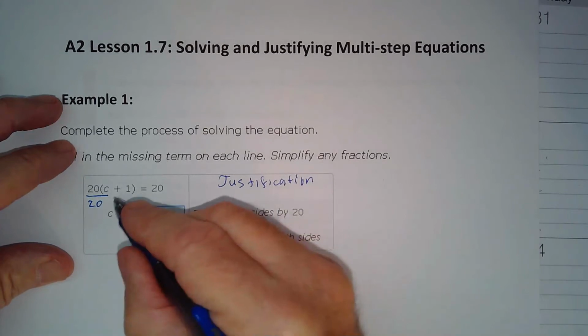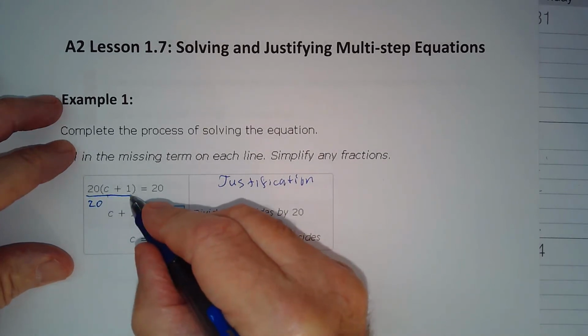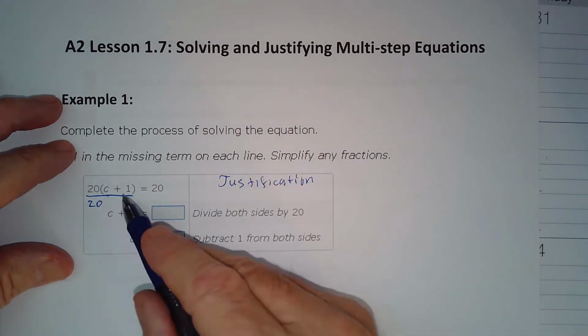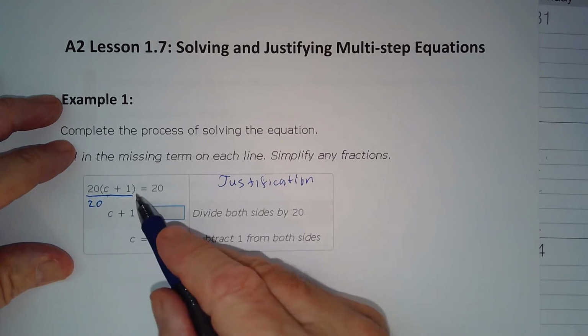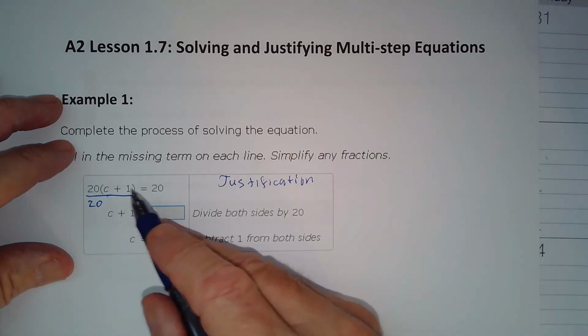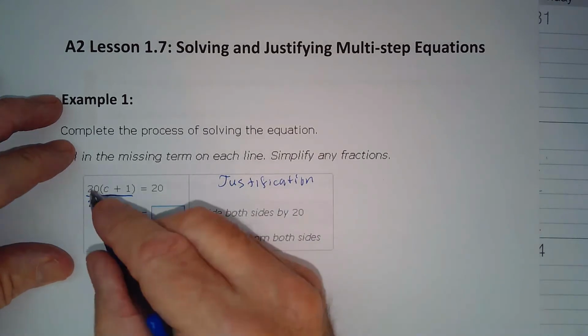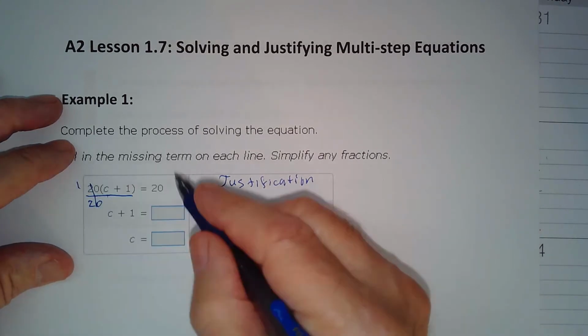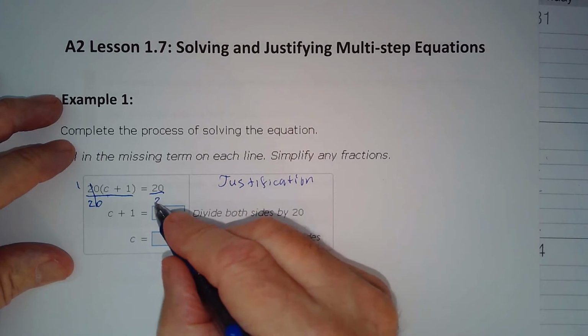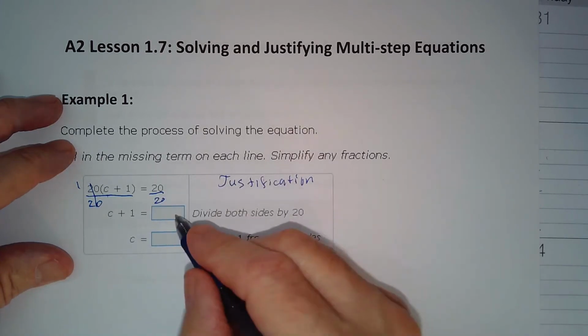Think of the dividing sign as being over here as well, because 20 and parentheses c plus 1 are all multiplied together. That's considered one term or one number. So I can divide by 20, and I get 1. And I'm going to divide by 20 over here, and I'm also going to get 1.